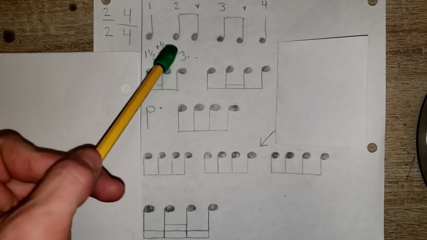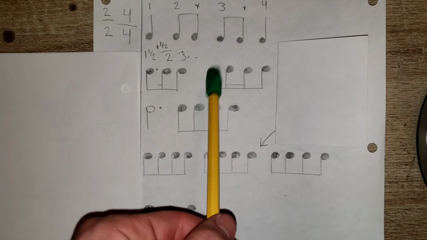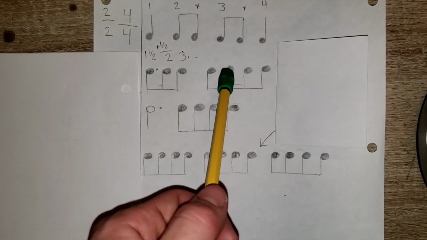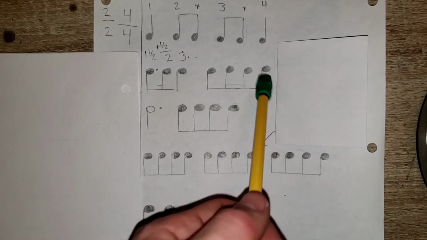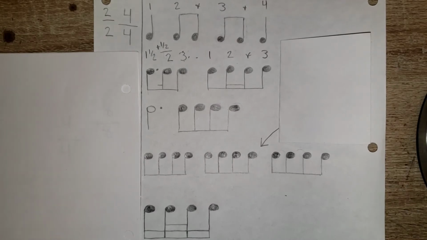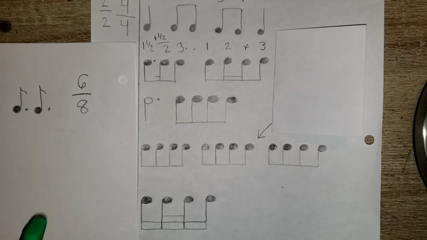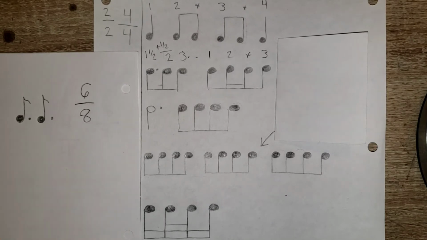So right here, you have your 1.5 plus a half equals 2. And then you have your other beat, so it's 1, 2, 3. And then here, it's very similar. We're just going to do 1, this turns into another 1 beat, and this turns into our third. So 1, 2, 3. So 3 plus 3, 6. If you remember, 6/8 time has this pulse, if you saw my time signature video.